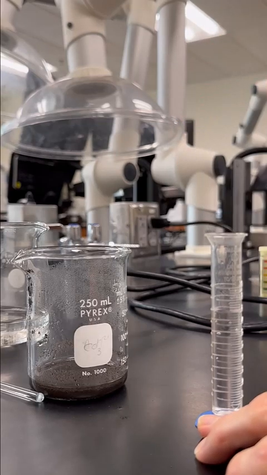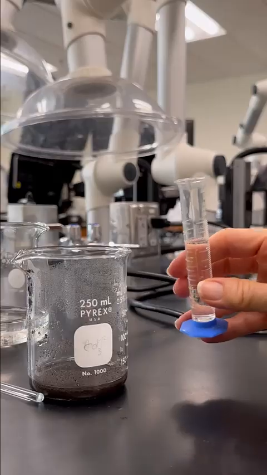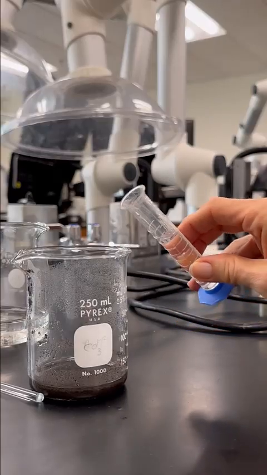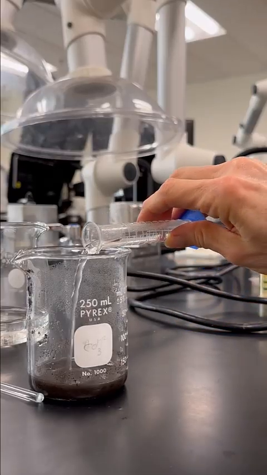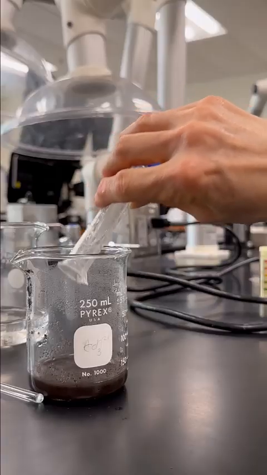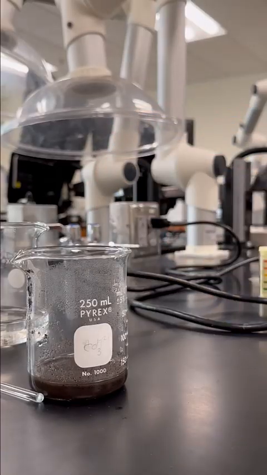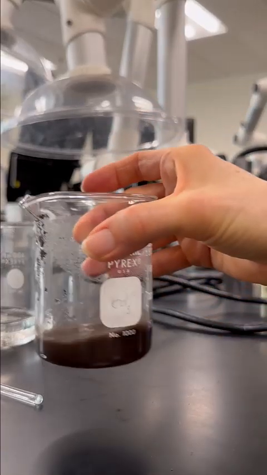All right. And now I'm going to add this solution to the copper oxide. And we're just going to swirl to mix.